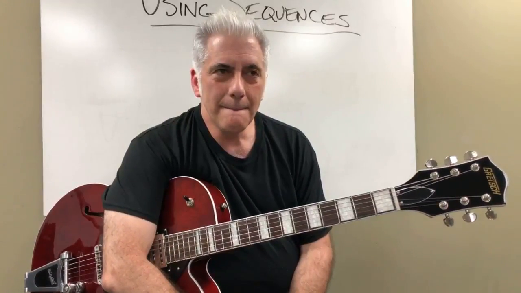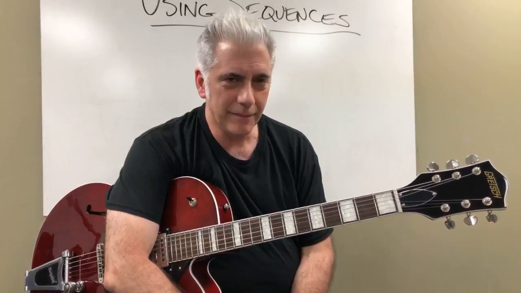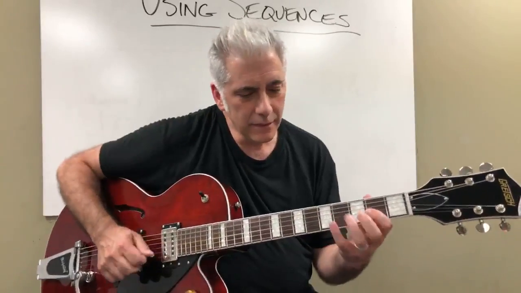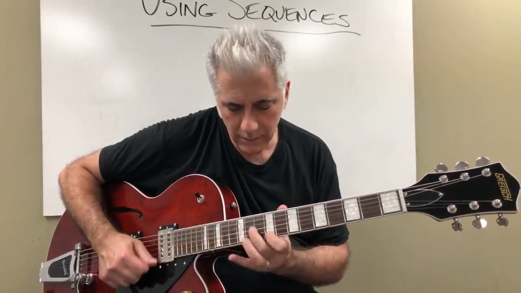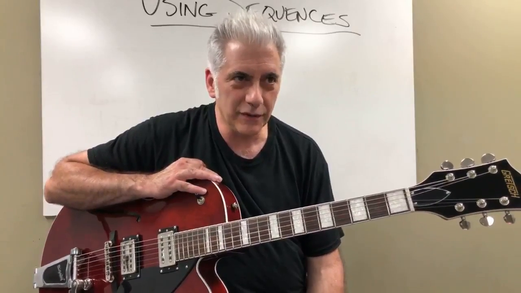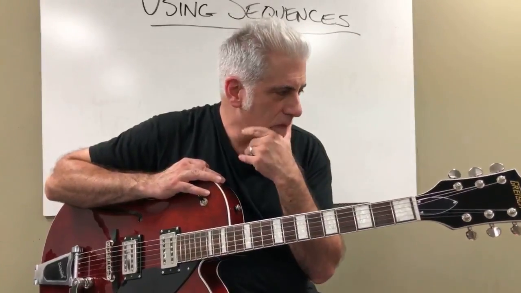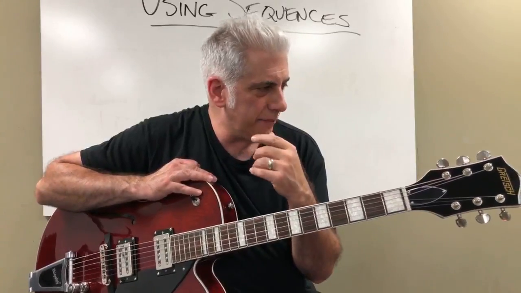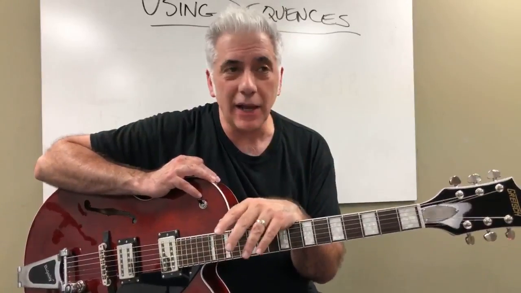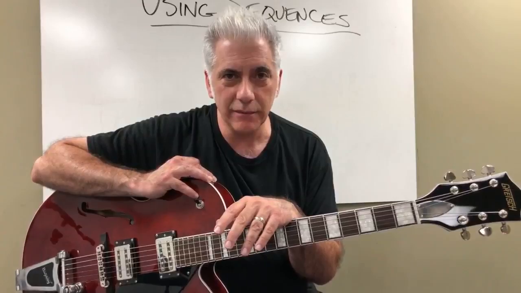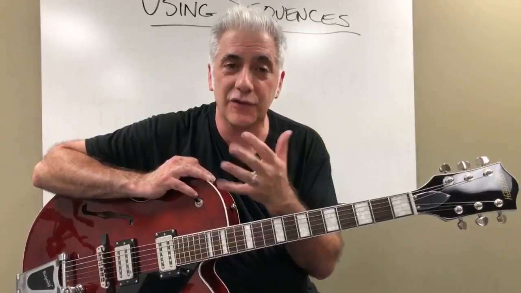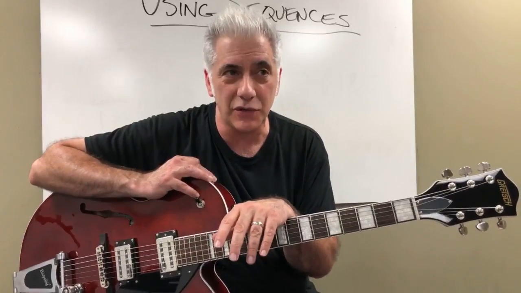Would you say Guthrie Govan uses a lot of sequences in his improvs? All the time. So many. He uses sequences all over the place. A lot of the fast lines like that are sequences. Frankham, guys like that, they use a lot of sequences. Most people that have really fast technique play a lot of sequential lines like that.